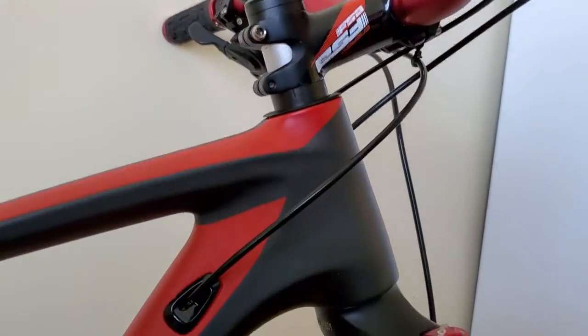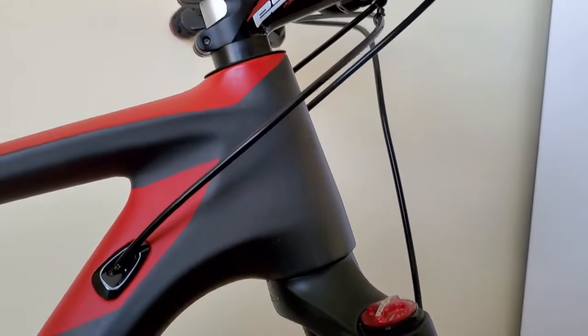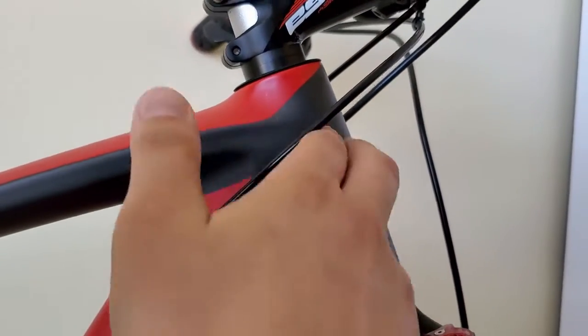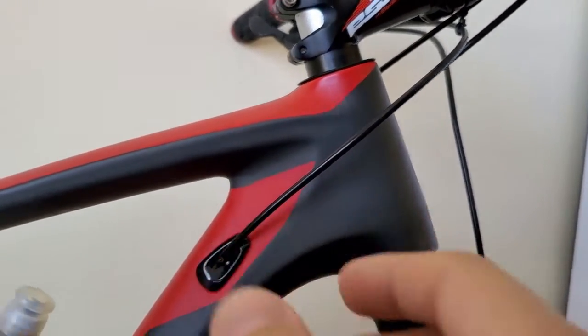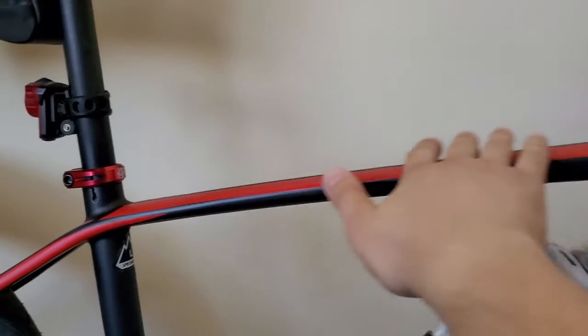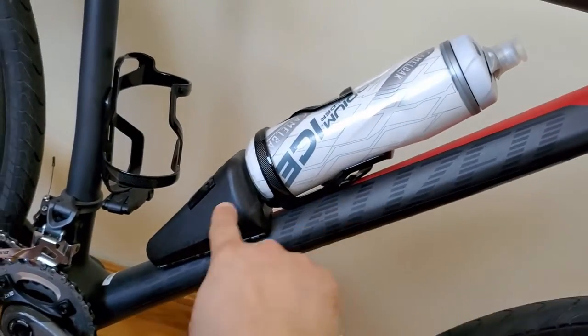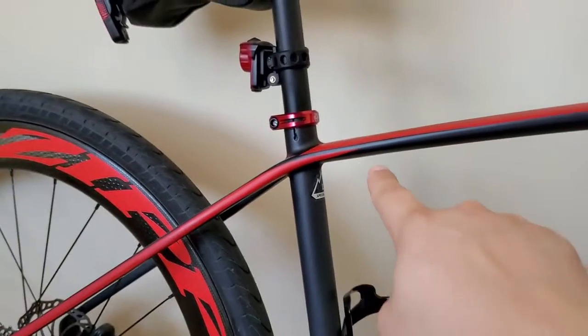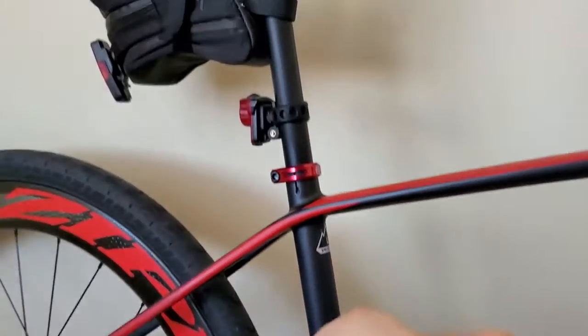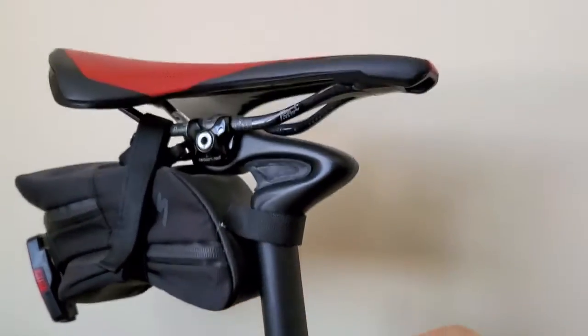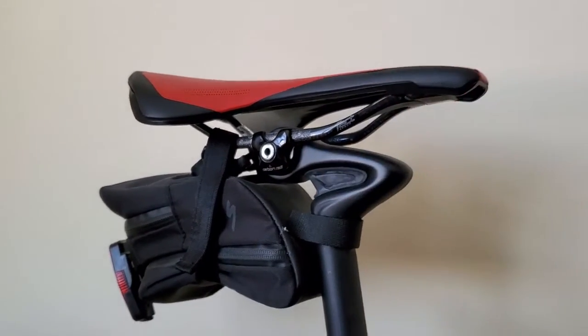And now, this is a little more technical, but this part here is called your head tube as part of the frame. This is the top tube up here, your down tube, seat tube, which connects to your seat post, and then of course your seat itself.